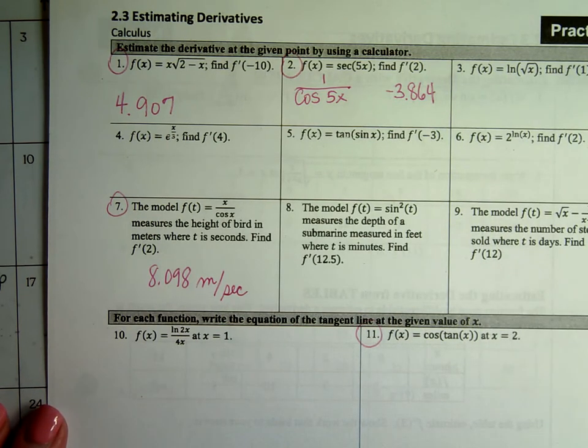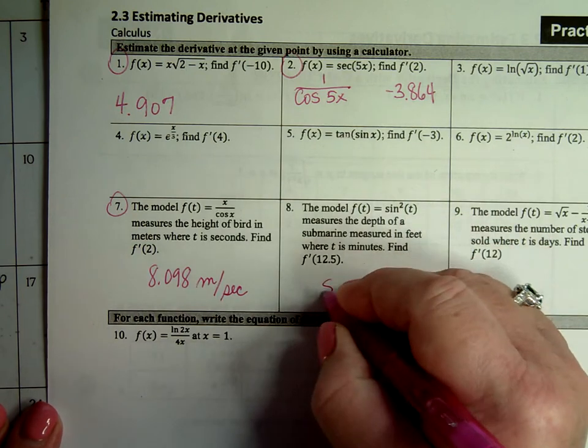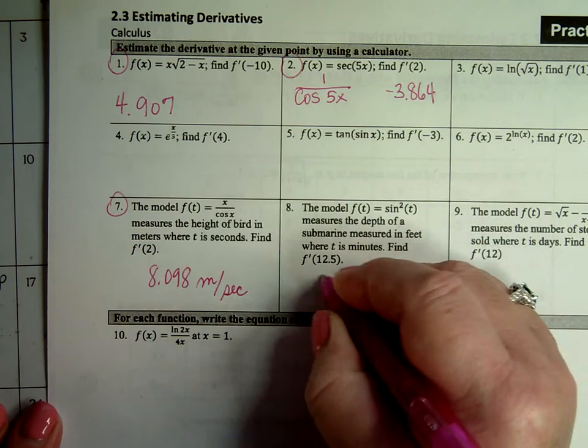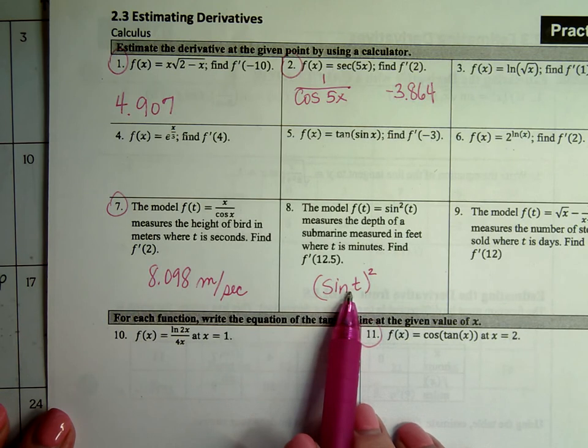Okay, question came up. We're not going to actually do this problem, but the question came up about number 8. And see how it's the sine squared of t? That's the same thing as saying the sine of t squared. They're one and the same. So however you want to, and I think your calculator takes it both ways. I would tend to go this way with it. Seems to be a little safer.